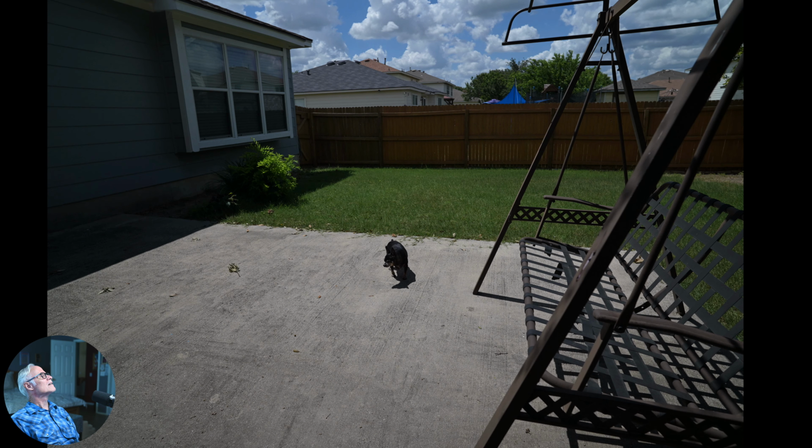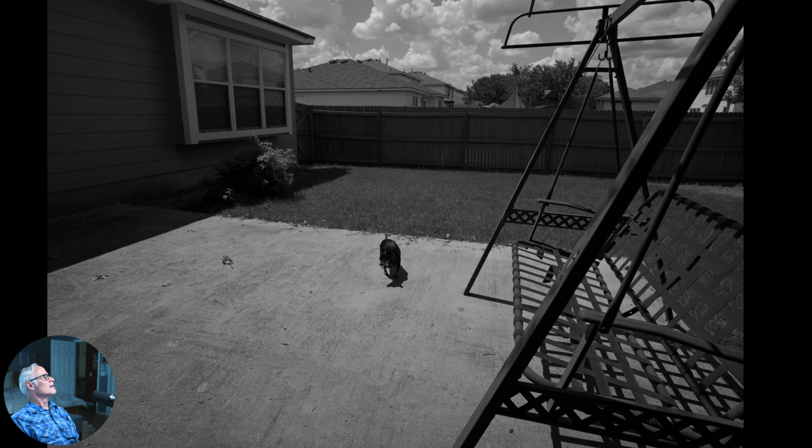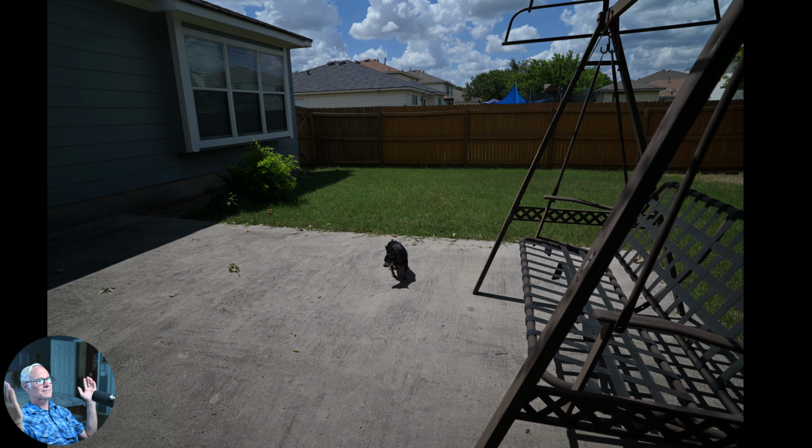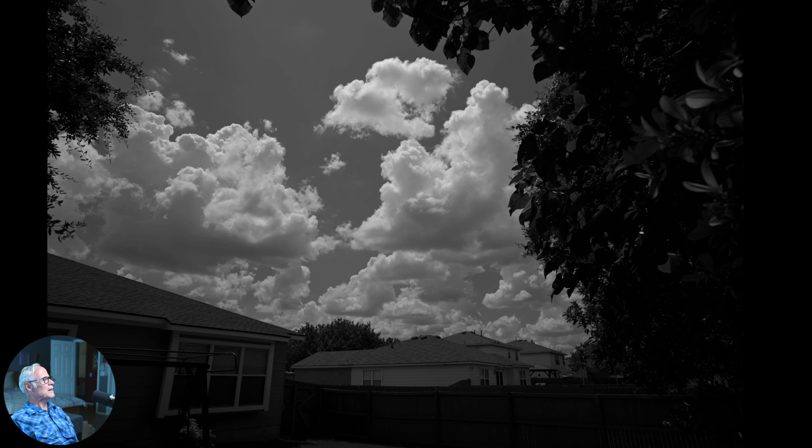But look at the sky and look at the color pop when I put it in color mode. Look at the clouds. And then when I do it again, the color mode. Same thing here.